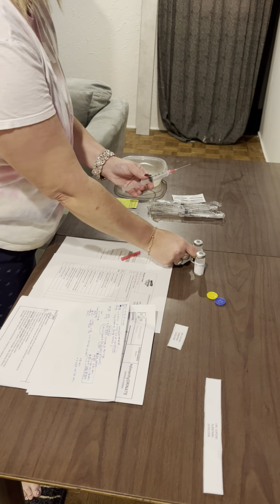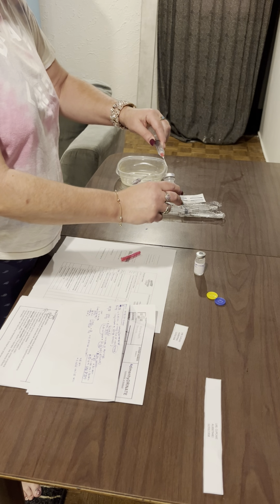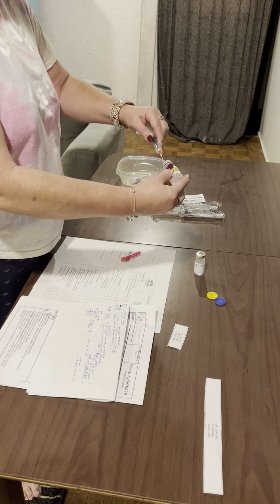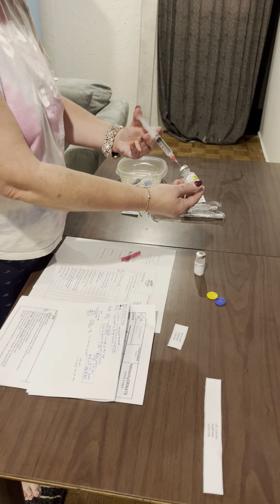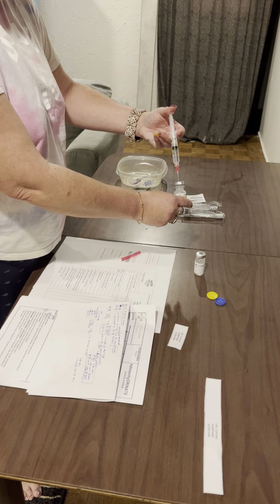And what we're going to do is take the cap off. We're going to pick up our normal saline. We are going to put it in against the wall. Just kind of put it in there against the wall. Great. And we are going to inject 4.5 mils of air in there.